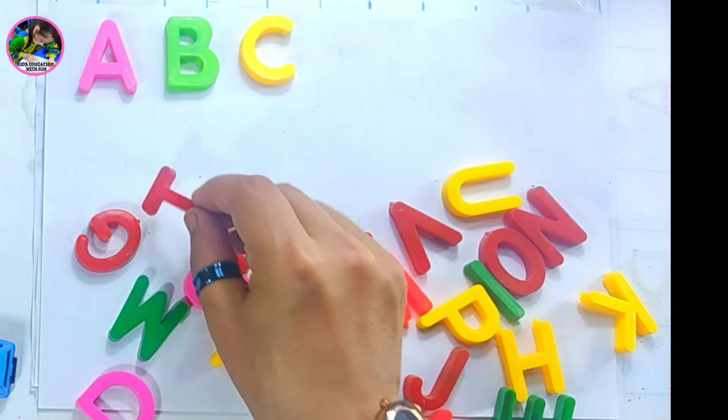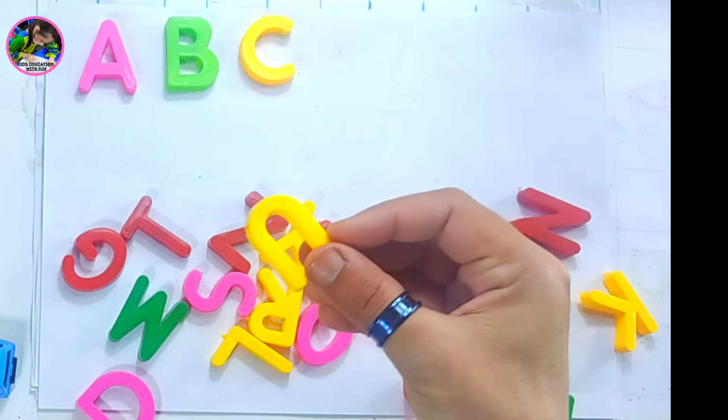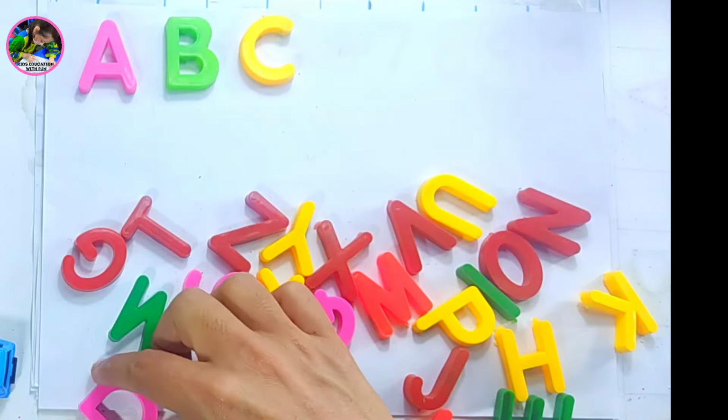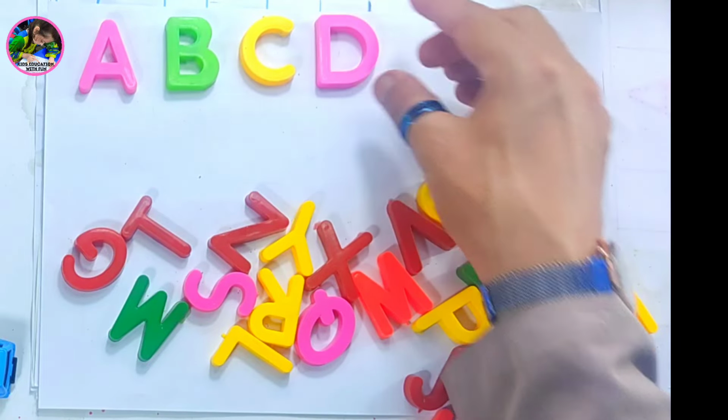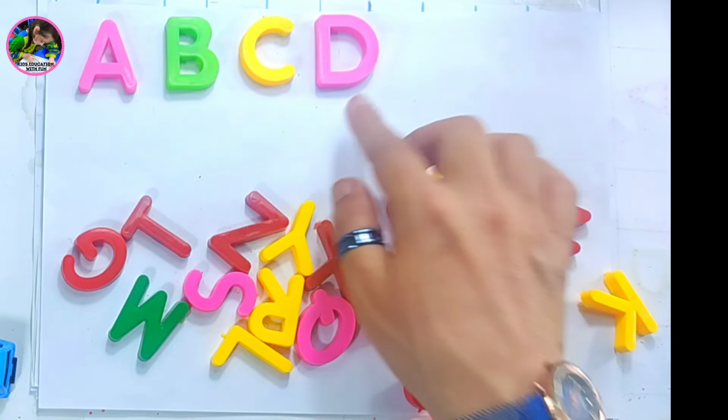Is it letter D? No. This is letter D? No. Yes, this is letter D. D is for duck.